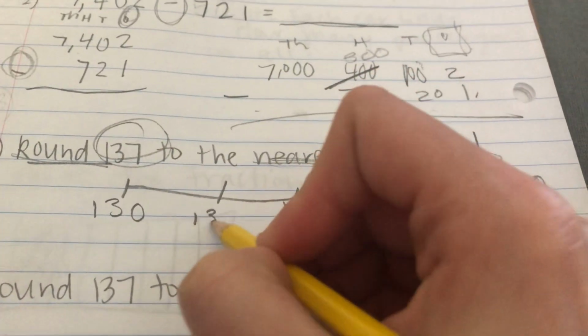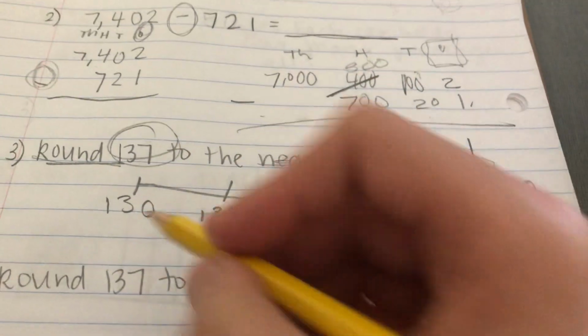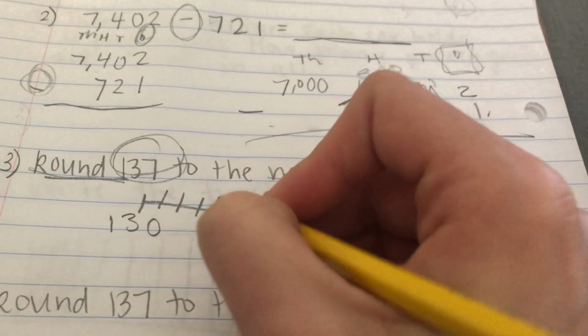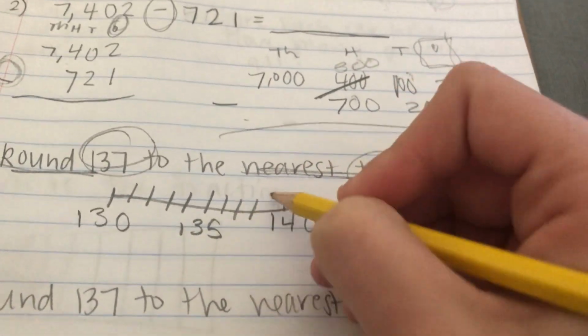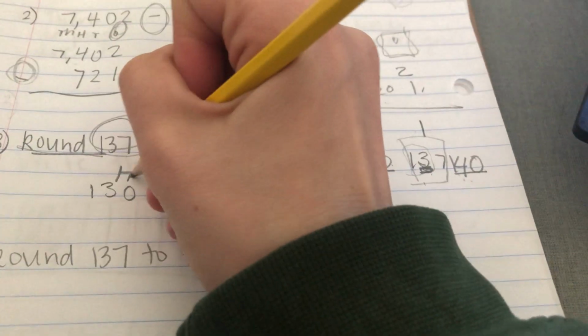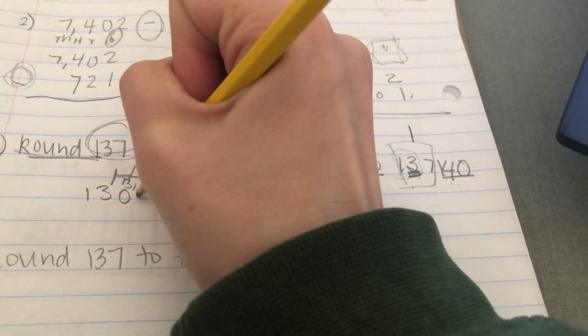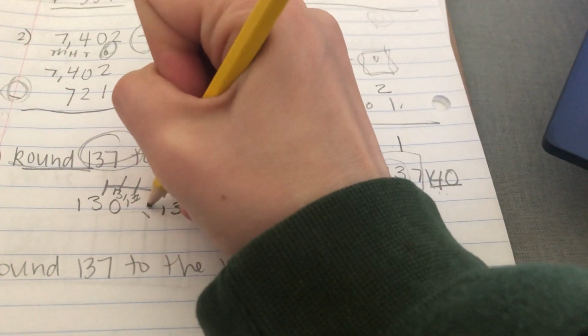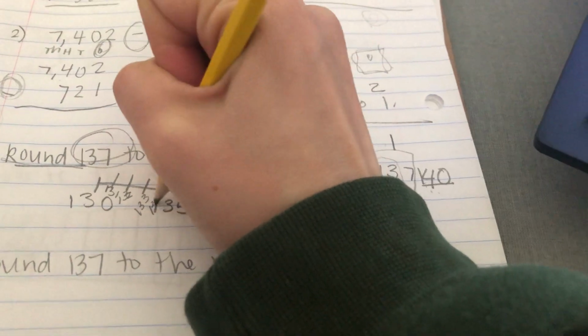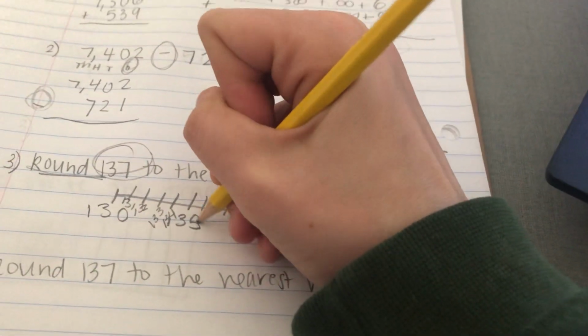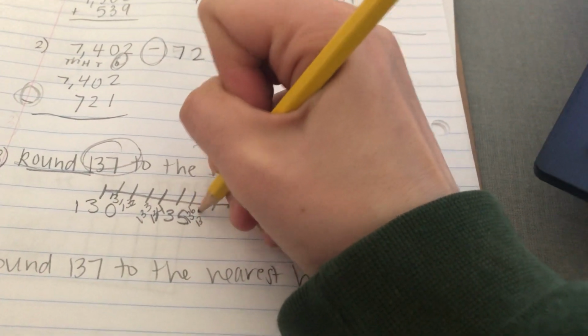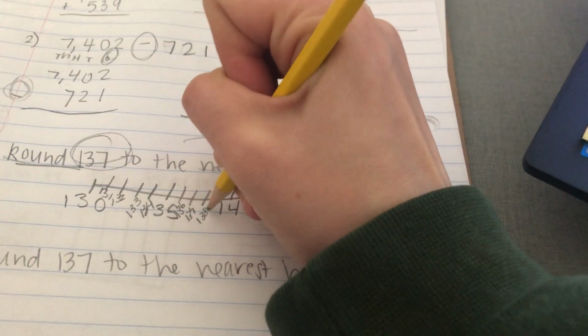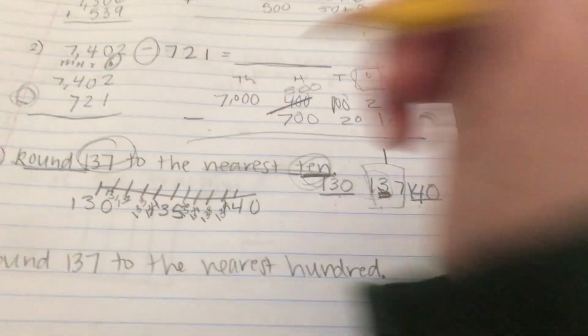We know our midpoint will be the 5 between, and then we can fill in the rest with those 4 lines. 131, 132. Jerable taught me this. 133, 130 to go sideways. 134, 136, 137, 138, 139, 140.